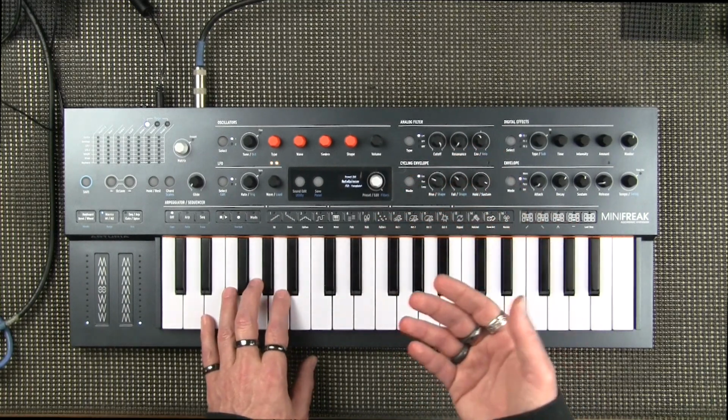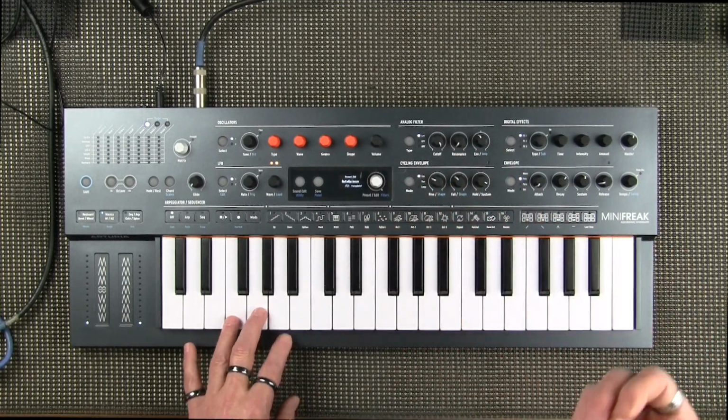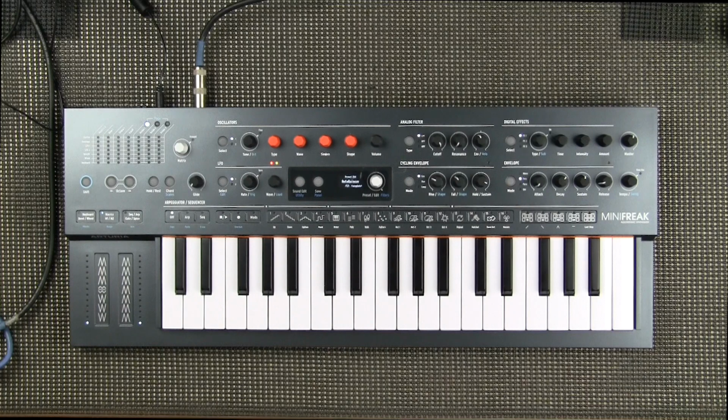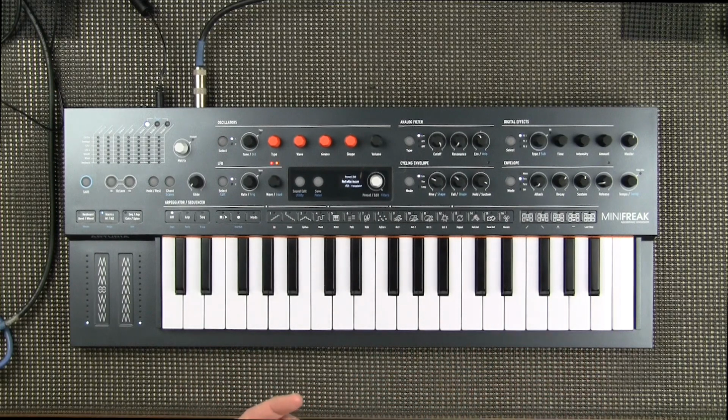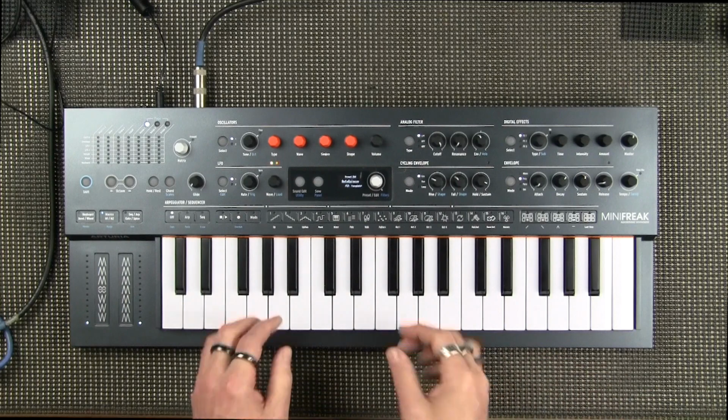And of course, since this is, unlike the MicroFreak, this has polyphonic articulation, or full articulation. You can do things like that where you play the note at a different time and the sound starts and goes through its deal.